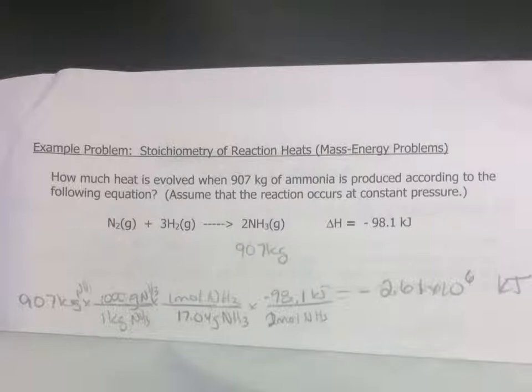So this is the same as the last problem. We take the 907 kilograms of ammonia and we change it to grams first. When we do that, our kilograms, of course, cancel out. Then we use the molar mass of ammonia to change it to moles of ammonia. And lastly, we use the fact that negative 98.1 kilojoules of heat are evolved for every 2 moles of ammonia to cancel out our moles of ammonia. And we do the math. Our answer is negative 2.61 times 10 to the 6 kilojoules of heat.